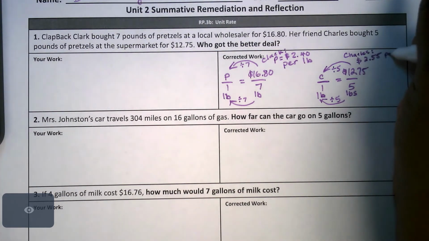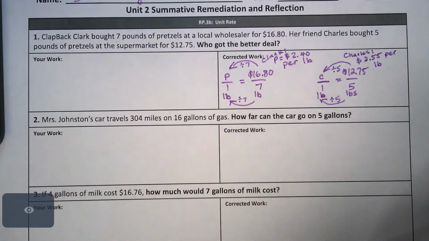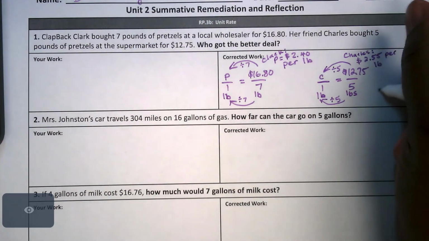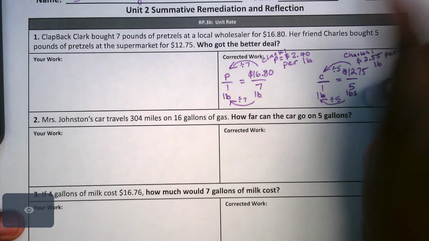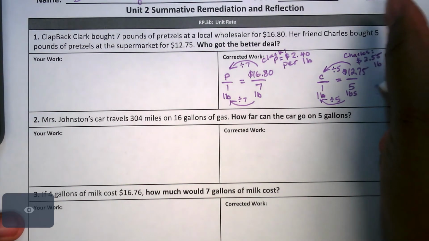$2.55 per pound. So the question asked, though, who got the better deal? Well, Clark paid less. So I could go ahead and write that Clark did. My answer is Clark.